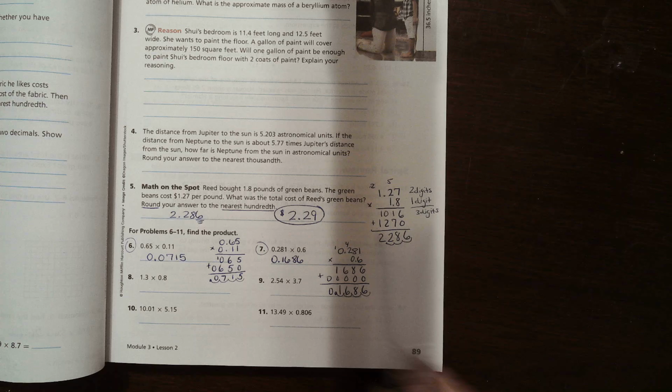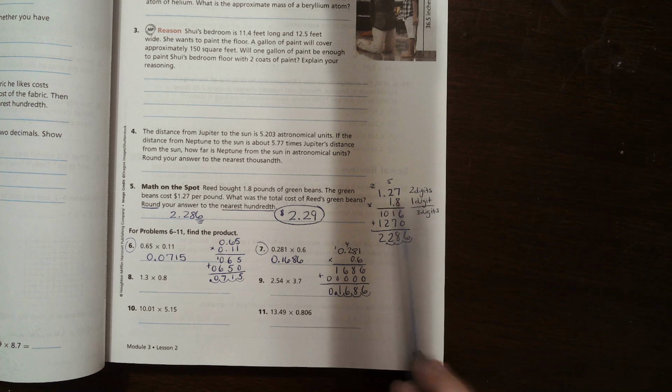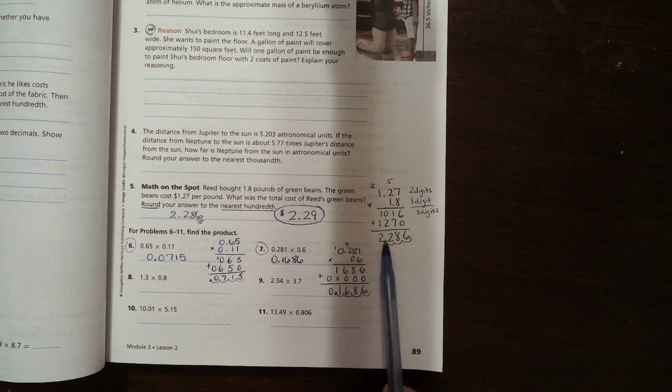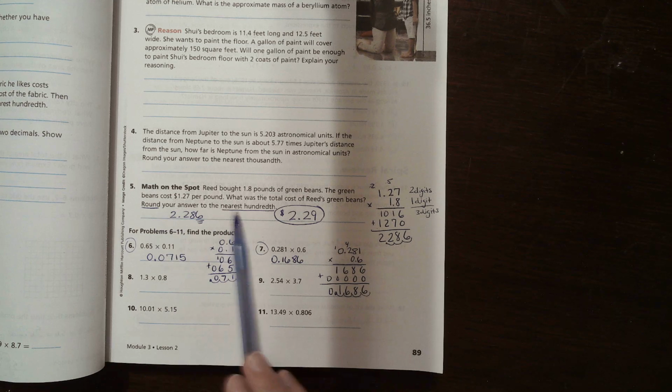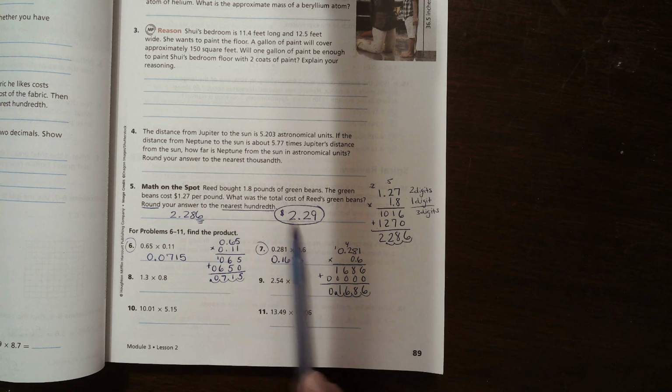Now we're going to add our partial products. 6 plus 0 is 6, 1 plus 7 is 8, 0 plus 2 is 2, and 1 plus 1 is 2. Now we're going to count how many digits are behind the decimal point. In 1 27/100ths, we have 2 digits behind the decimal point, 2 and 7. And in 1 8/10ths, we have 1 digit behind the decimal point, which is 8. So 2 digits plus the 1 digit, that's 3 digits. So we're going to move our decimal point 1, 2, 3 places to the left. And since we are rounding our answer to the nearest hundredth, the 6 tells the 8 to round up. So the answer is $2.29.